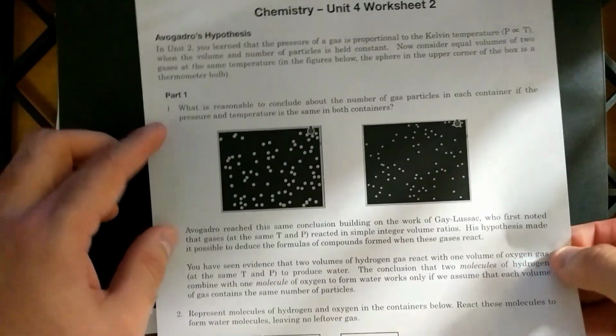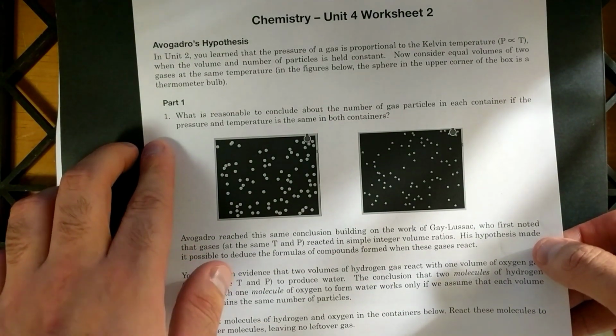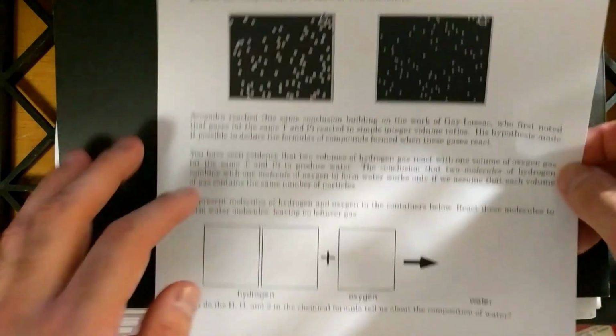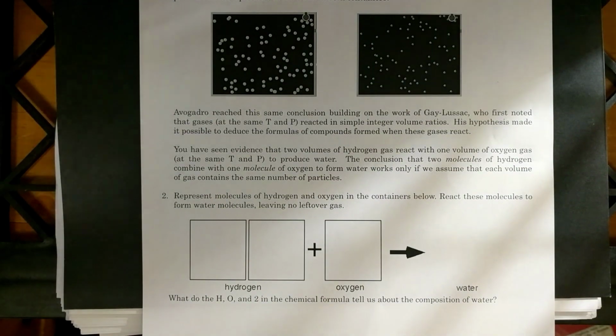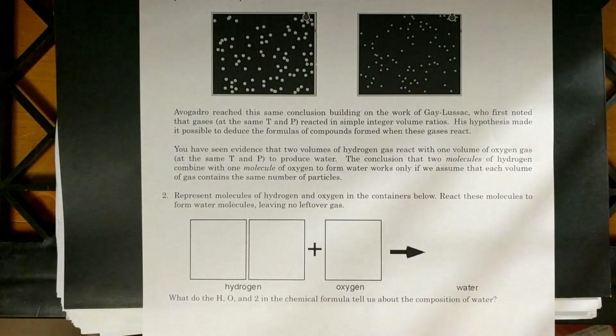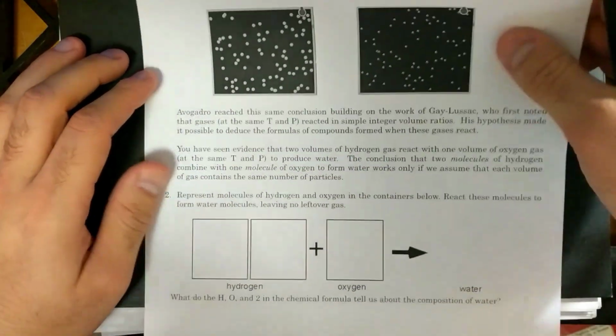I know I showed you the answer key to worksheet number 2 via slideshow, but I wanted to work it out by hand so you could see it as well. I'm going to jump to question number 2, and this is what we're going to be doing a lot of when we get back.